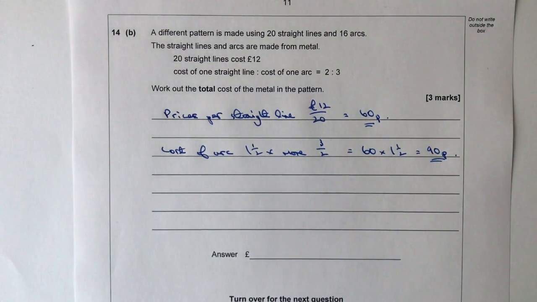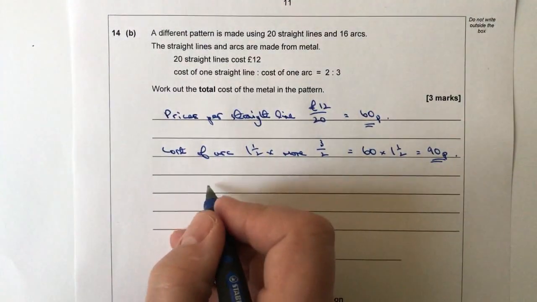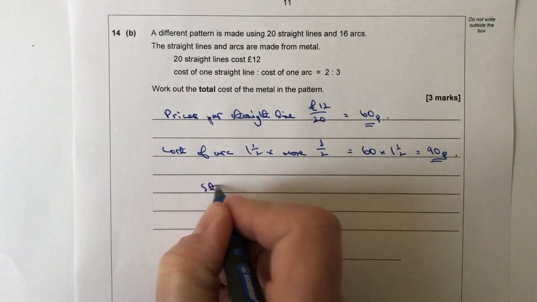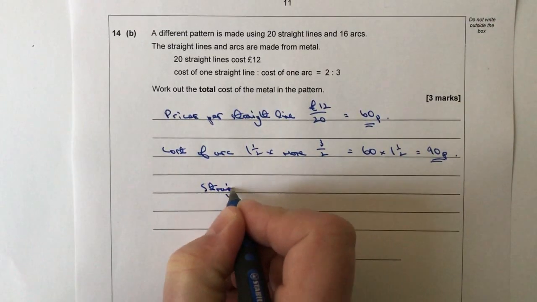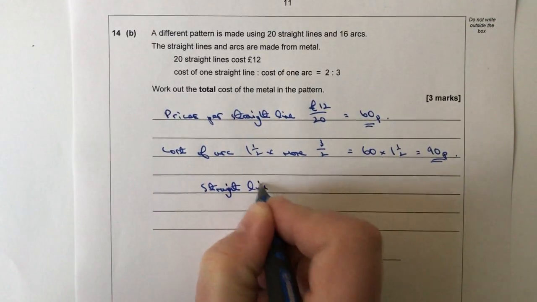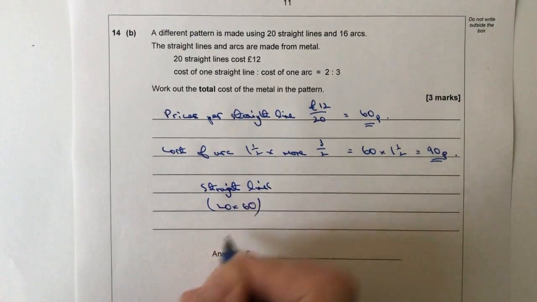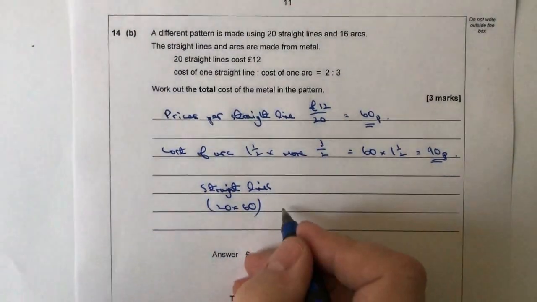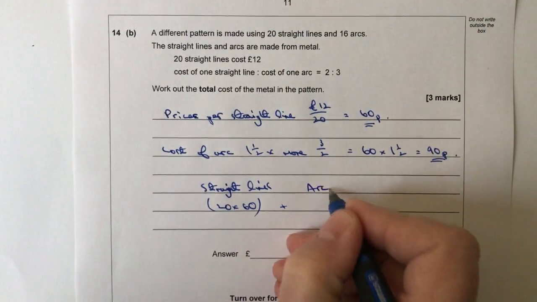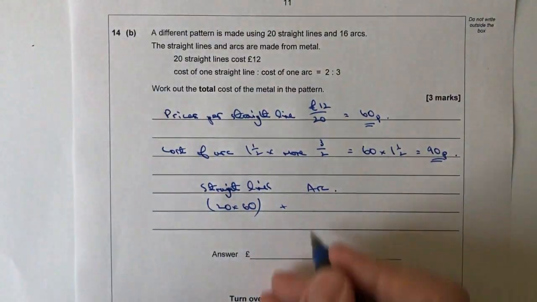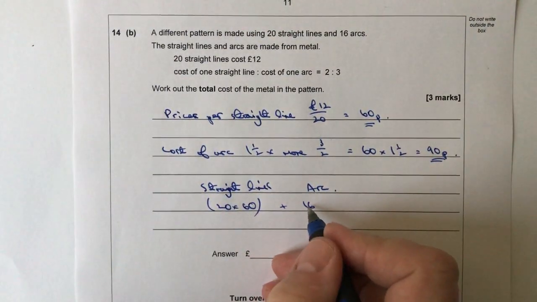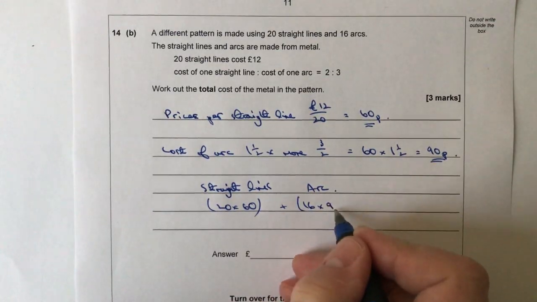Okay, so if I want to work out the total cost of the metal, I can just add those two costs up, because what I've got is the straight lines is going to be 20 times 60p. Okay, and then the cost of the arcs is going to be 16, because it tells us that we need 16 arcs times 90p.